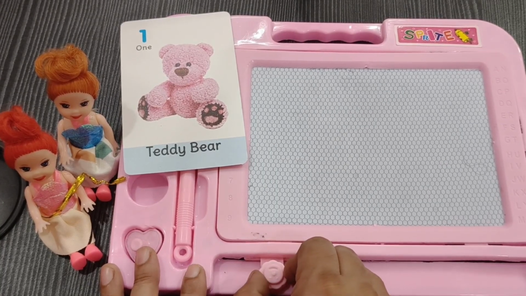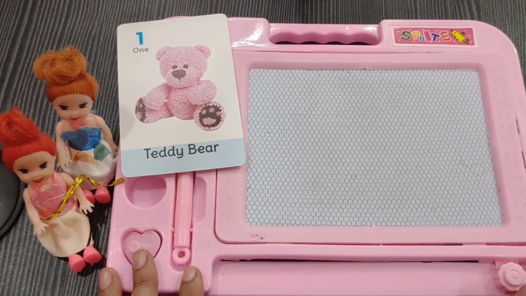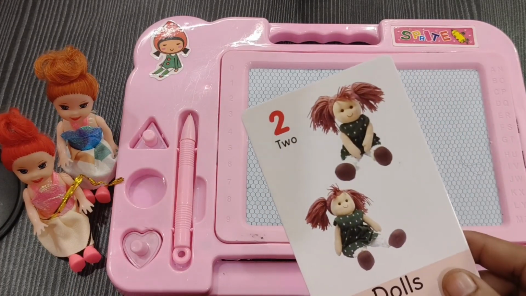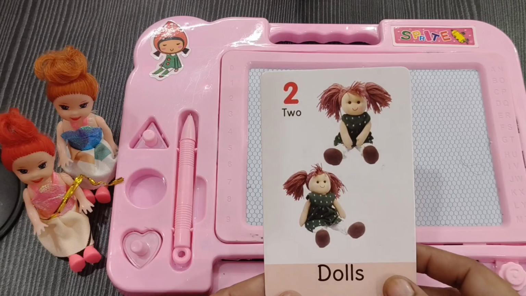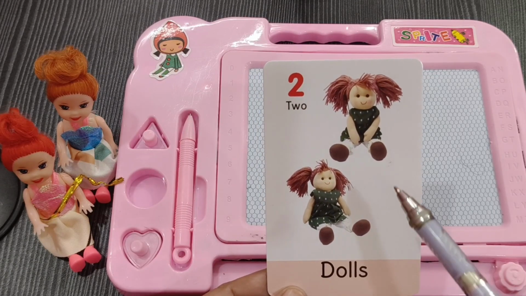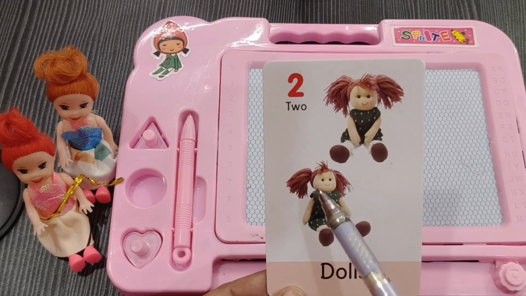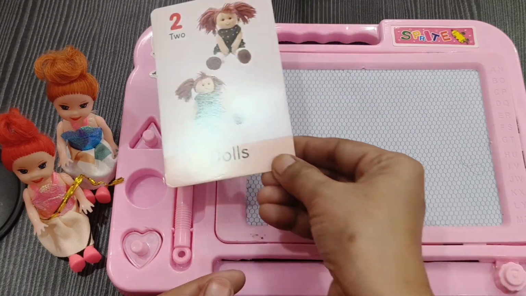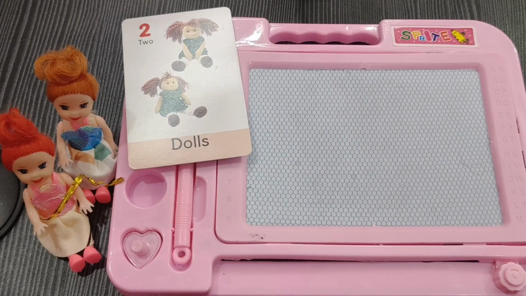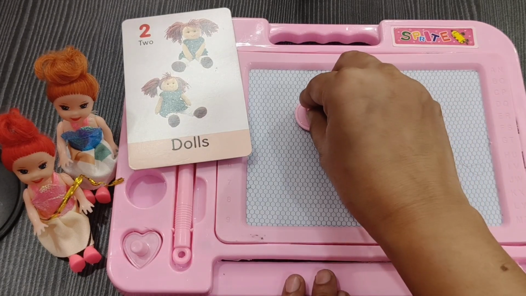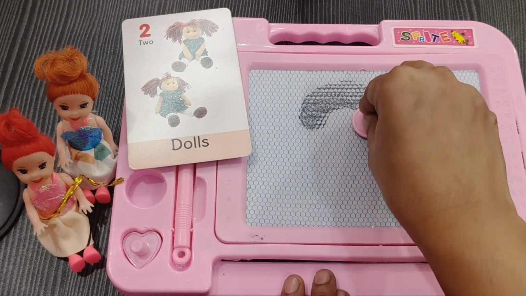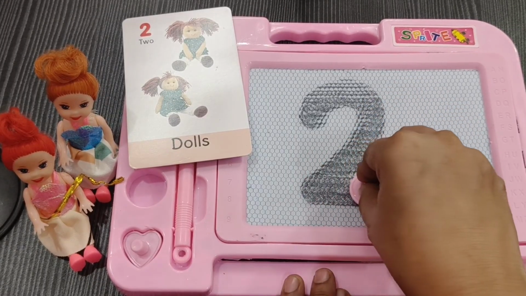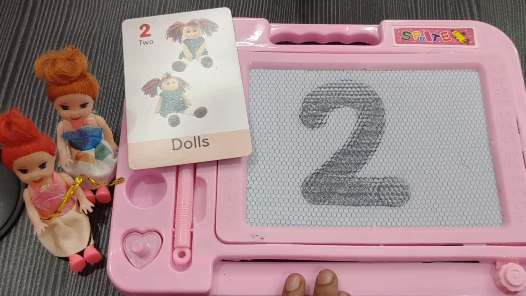What number comes after 1? Come on, tell me, kids. Yes, number 2. 2 dolls. 1, 2. T-W-O, 2. 2 dolls. First, make a small curve at the top, then a slanting line, then a sleeping line. This is number 2.